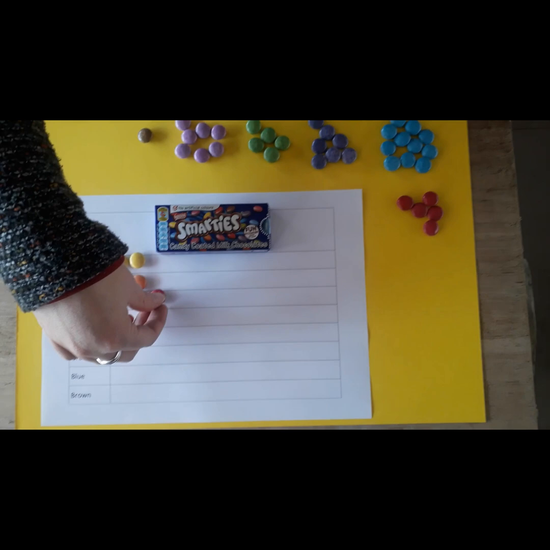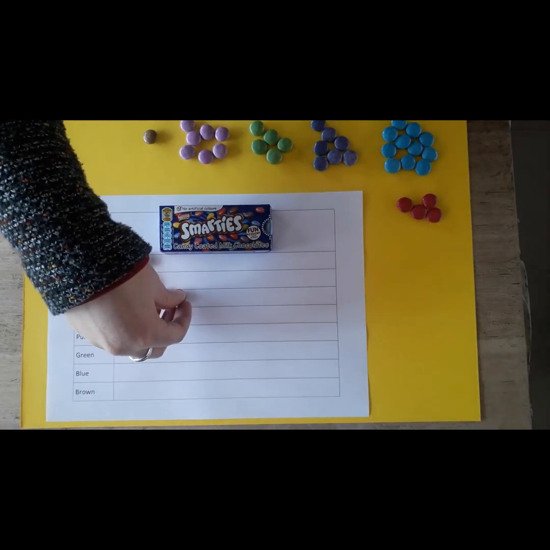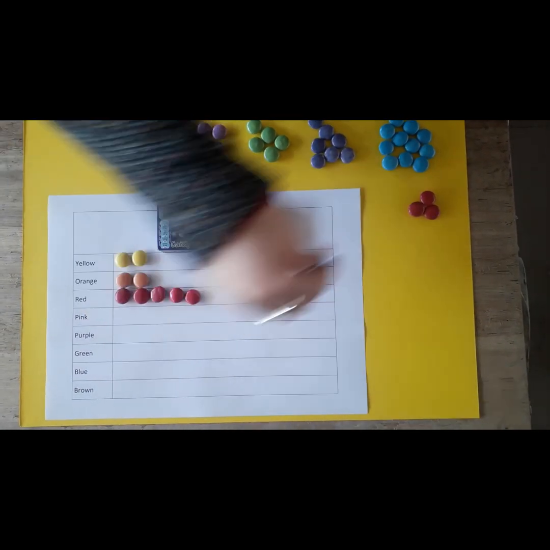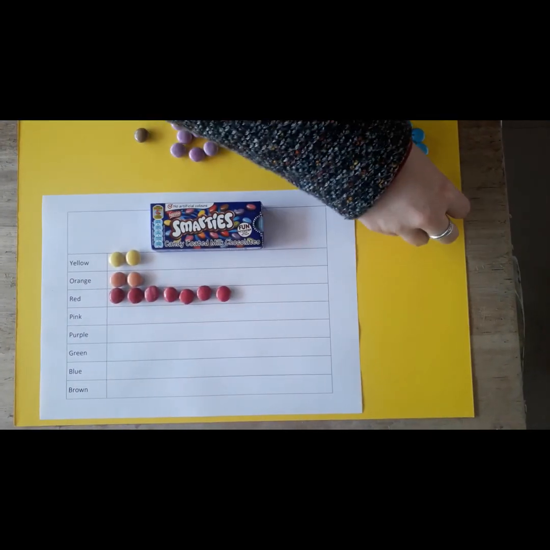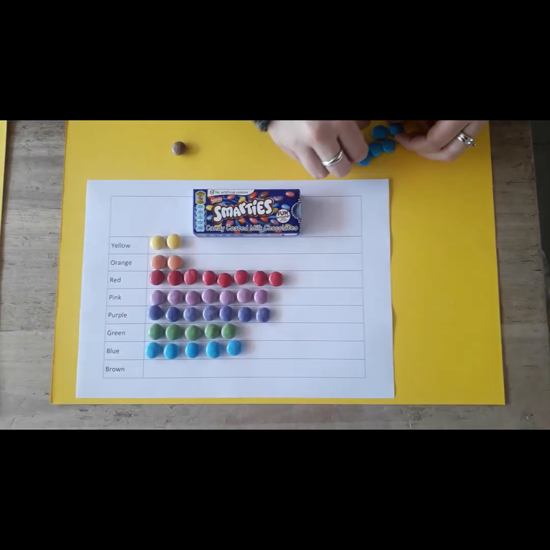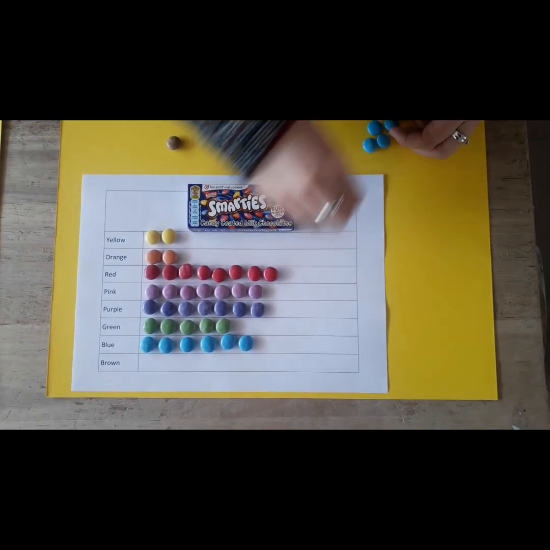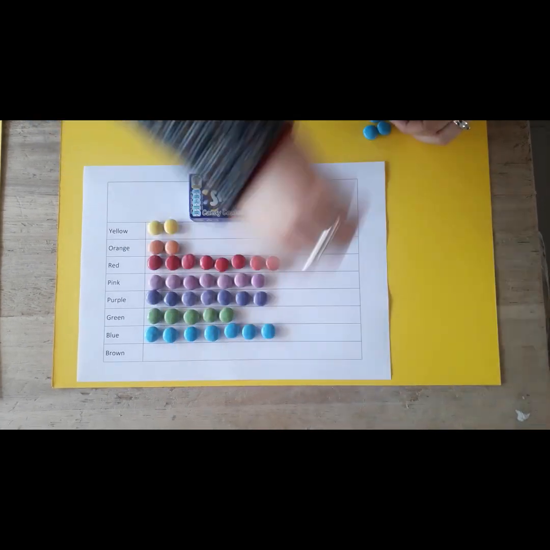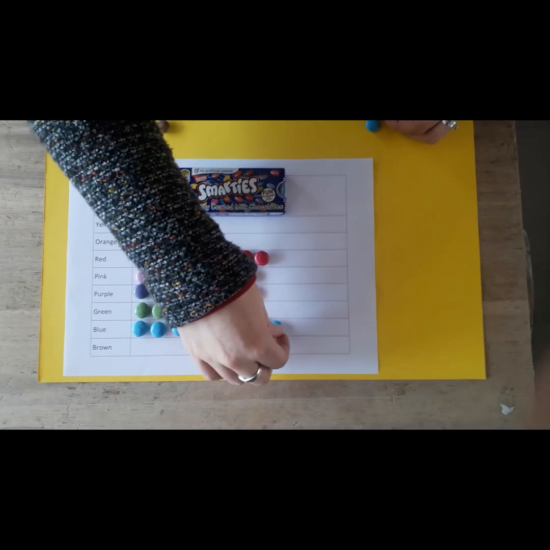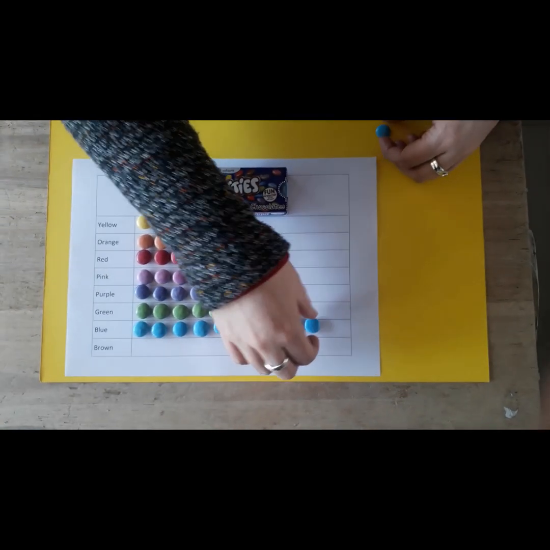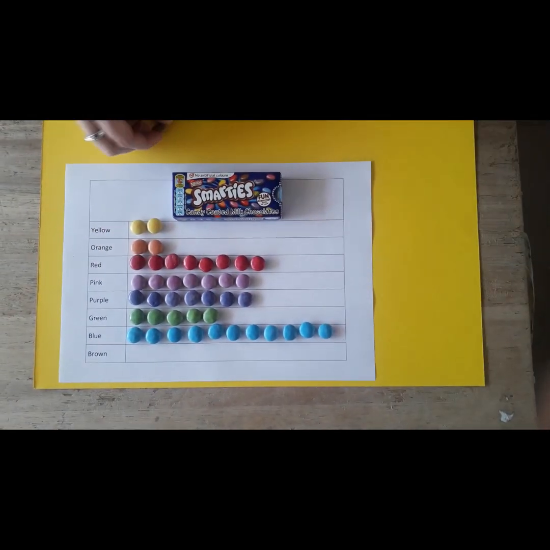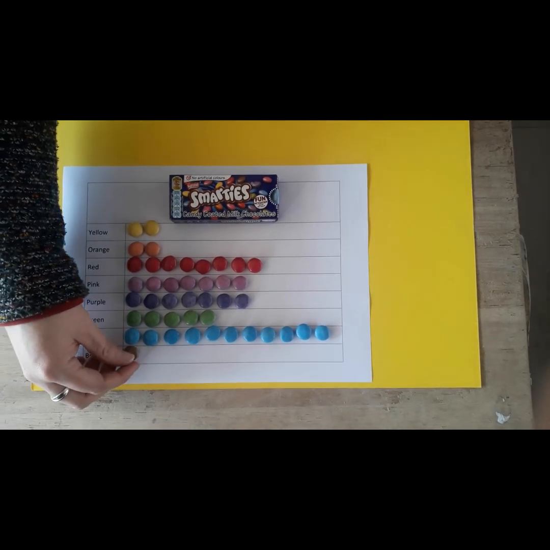Then the red, 3, 4, 5, 6, 7. All the rest is now busy with the blue. You can already see which one is almost winning. Maybe, looks like blue is going to win. And then the last one, brown.